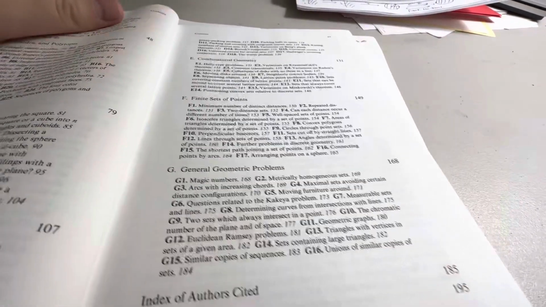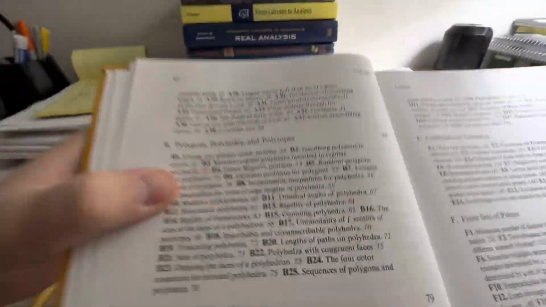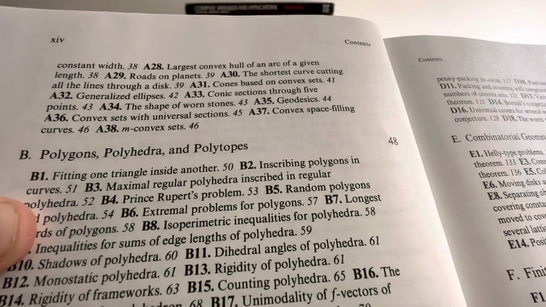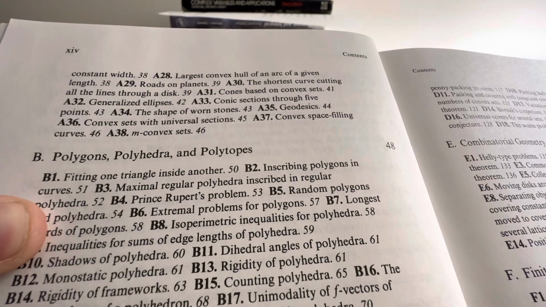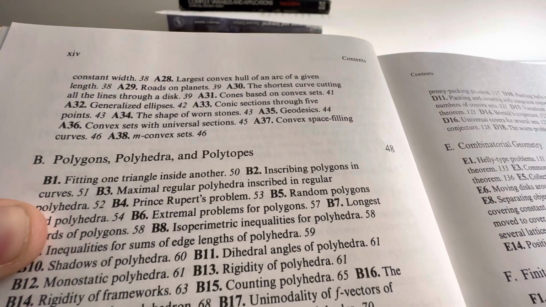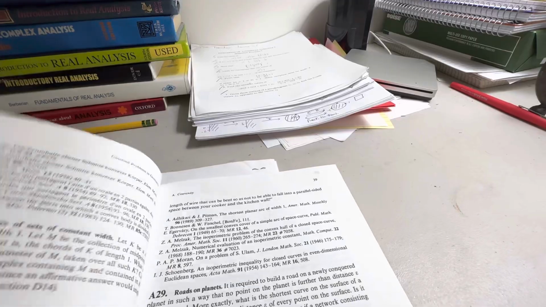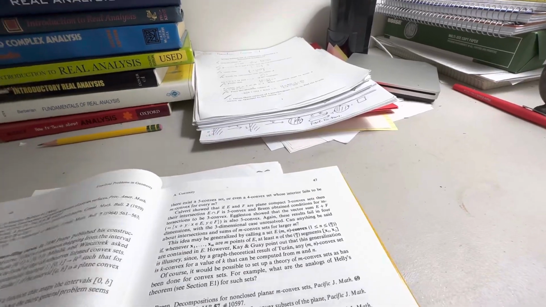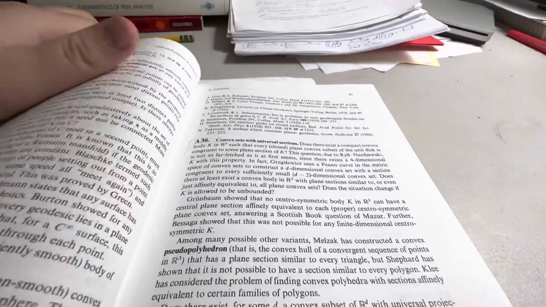Anyway, I thought I'd show you some of these problems. But let's start with the one that I proposed the other day in that video. Let's see, I believe it's here somewhere. I believe it's convex sets with universal sections, page 45. What number are we on? Yep, this is it. I recognize it.